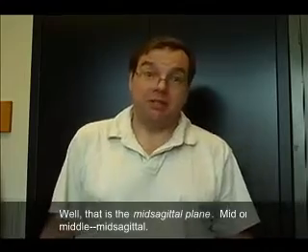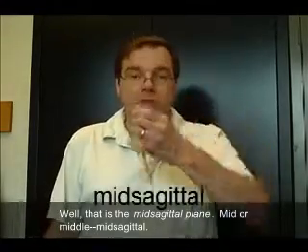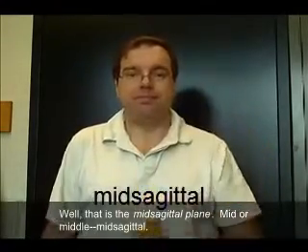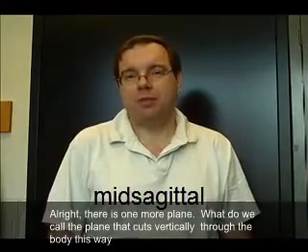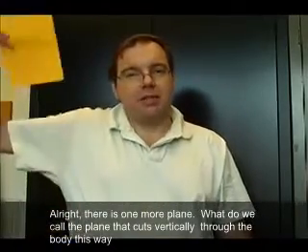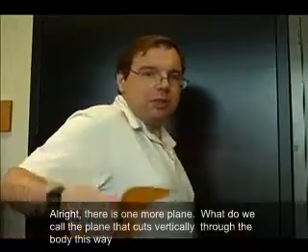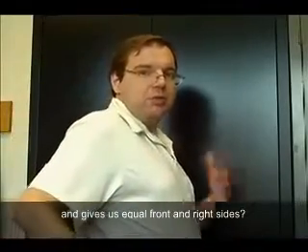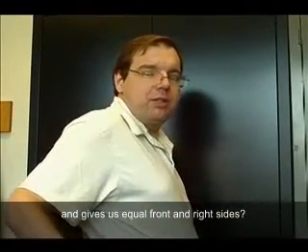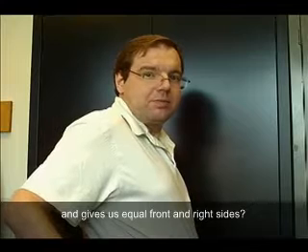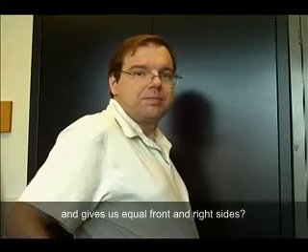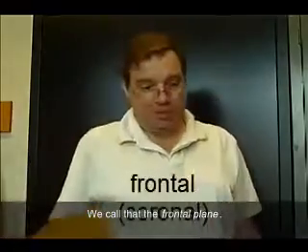Well, that's the mid-sagittal plane. Mid or middle. Mid-sagittal. Alright, and there's one more plane. What do we call the plane that cuts vertically through the body this way and gives us equal front and back sides? Well, we call that the frontal plane.